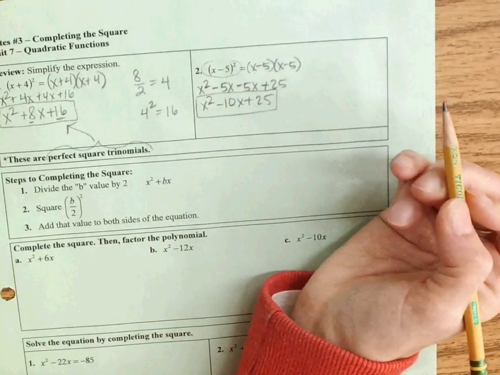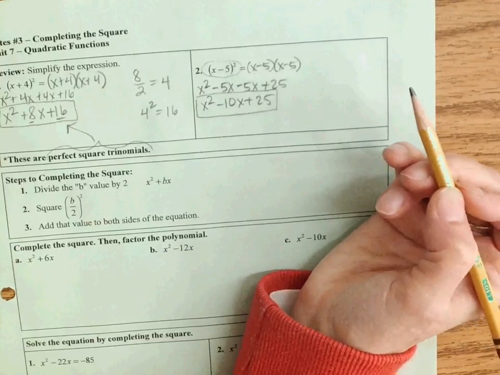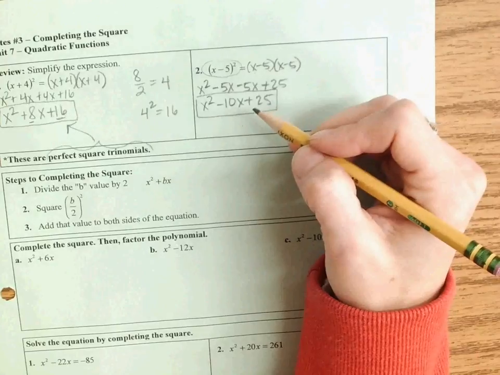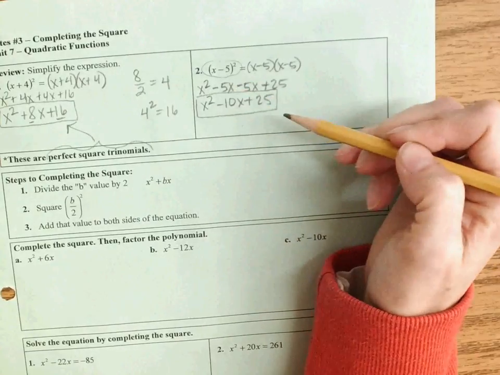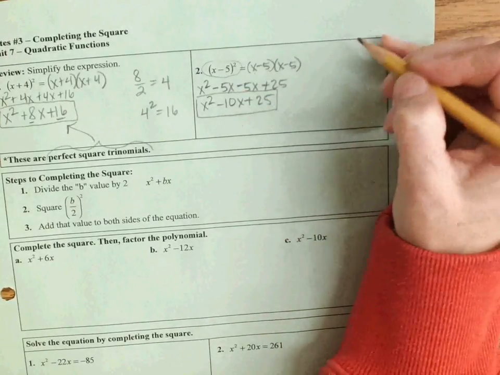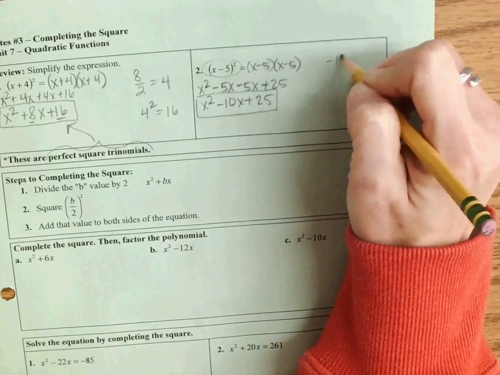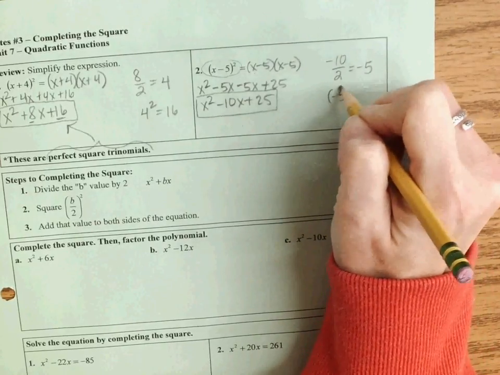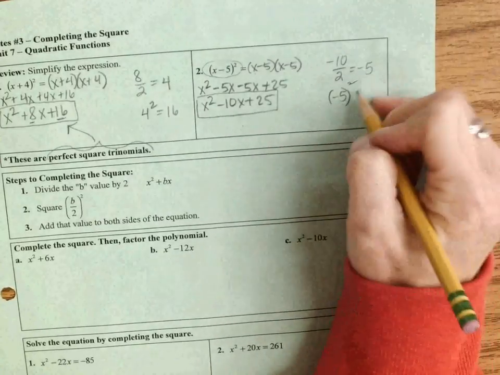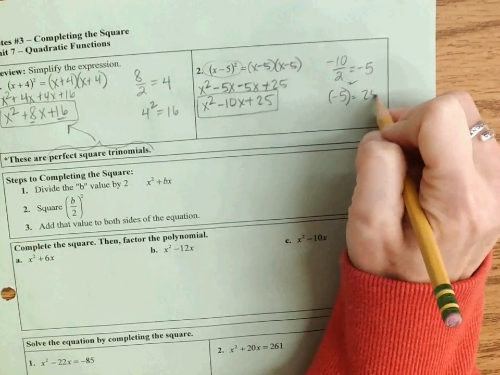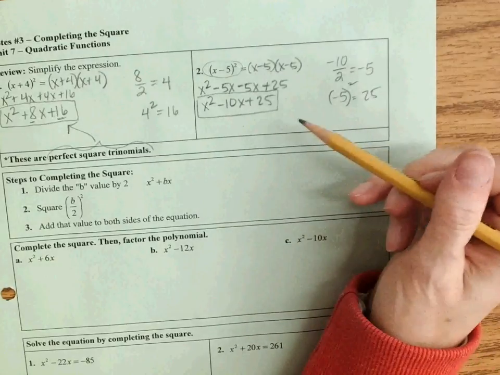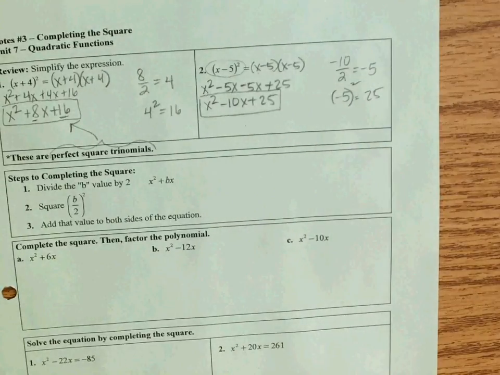Another way to think about it is look how it starts. This is a binomial quantity squared, but it does have this cool feature where if I take my b from the bx, negative 10, I divide by 2, I get negative 5. If I take negative 5 and square it, so negative 5 times negative 5, I get 25. 25 is my c. So very cool.